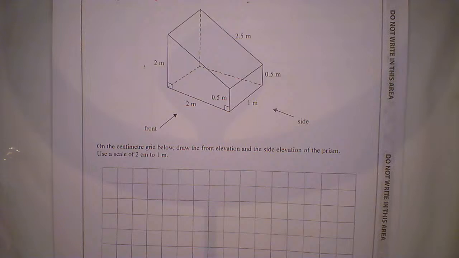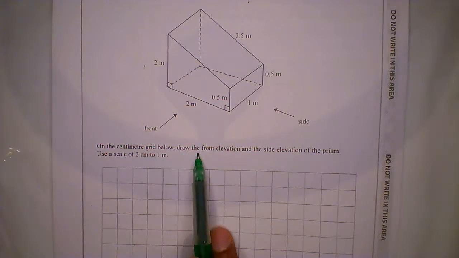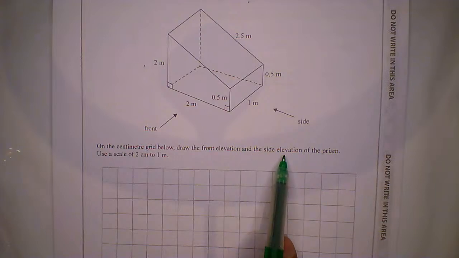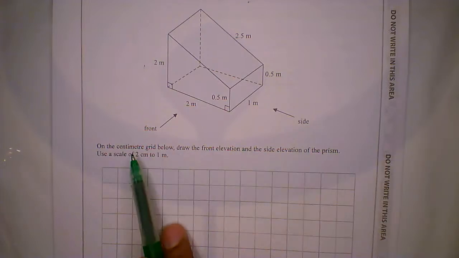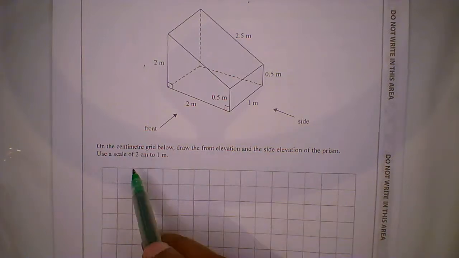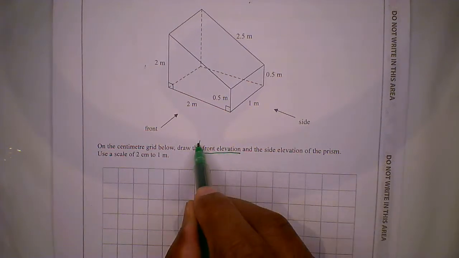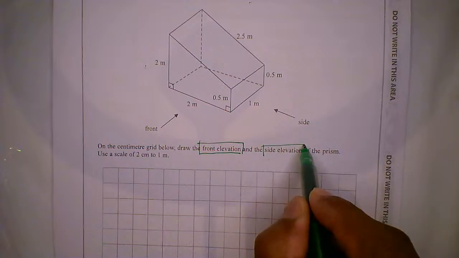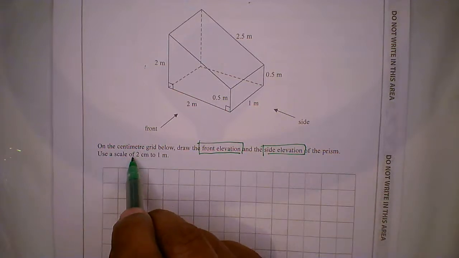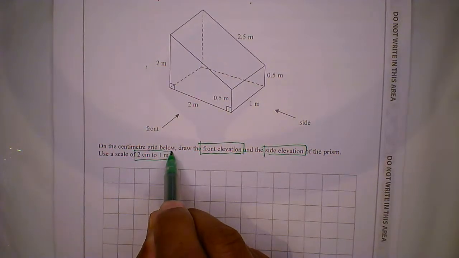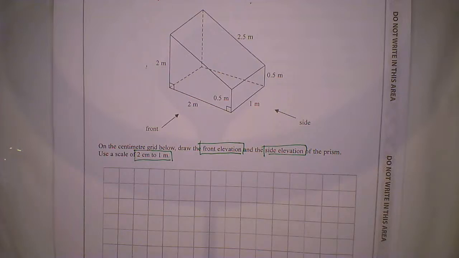On the centimeter grid below, draw the front elevation and the side elevation of the prism. Use a scale of 2 centimeters to 1 meter. This question is worth 4 marks, so it's a nice chunky number of marks that we can bank.